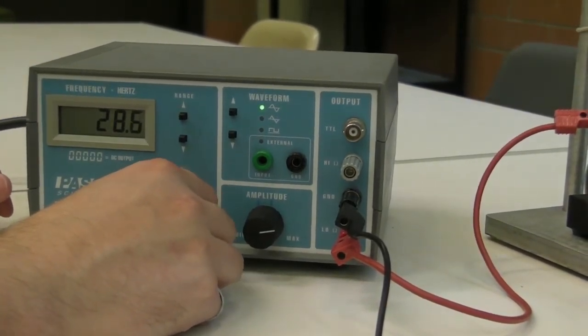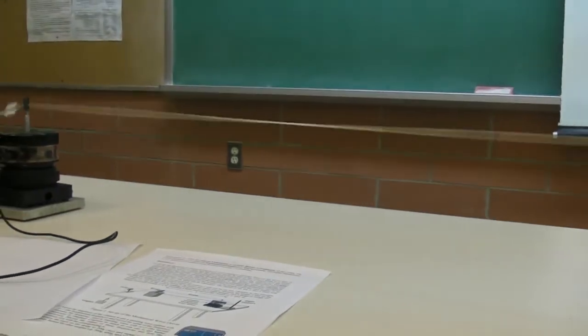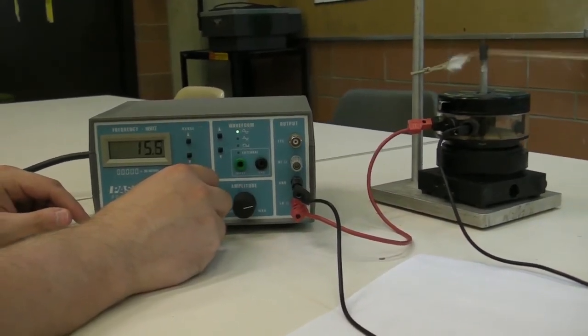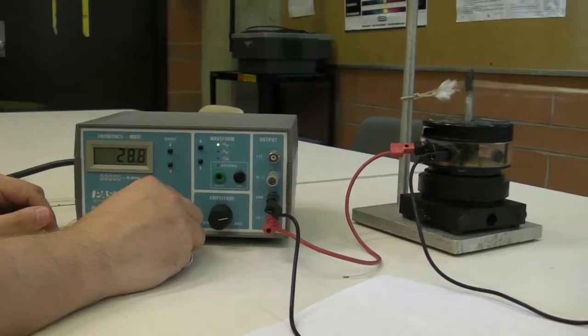Although the manual specifies to begin at n equals 1, I usually find it easier to start at n equals 2 because you can actually see a node in the middle of the string at that point. Once you've found the frequency for n equals 2, you can divide that by 2 to find the frequency for n equals 1. It's much more difficult to see that because there's no node in the middle of the string. From there, move on to the higher frequencies.